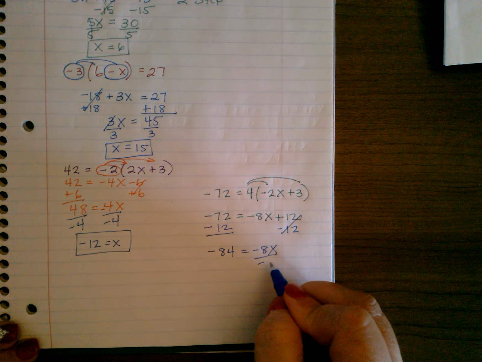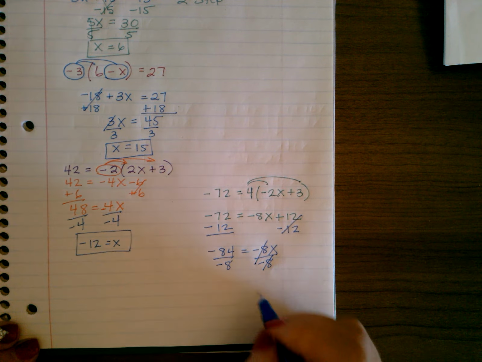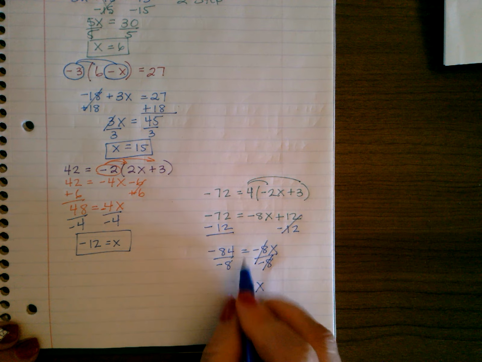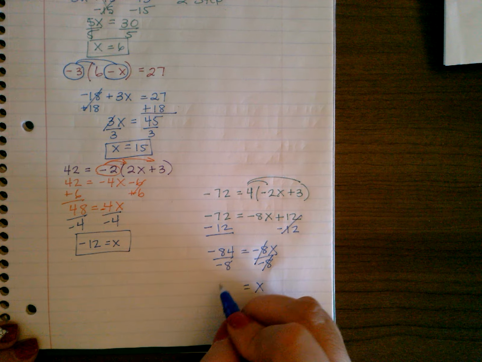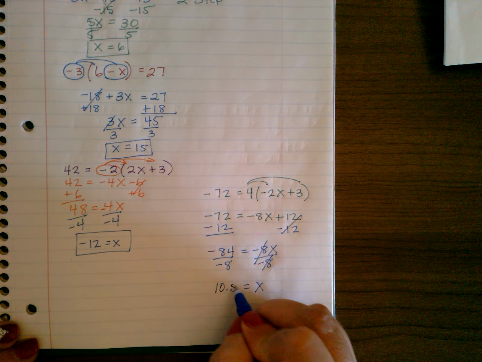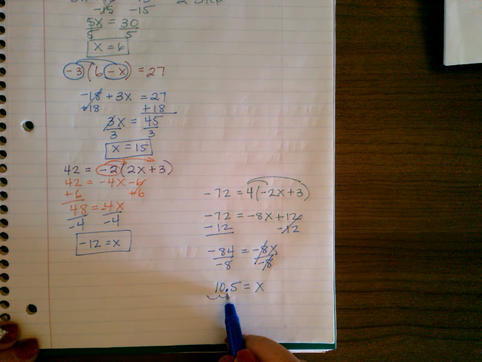I have a multiplication problem remaining, so I'm going to divide. Oh, this does not work out evenly. Negative divided by negative is positive, and I have 10.5, 10 and a half.